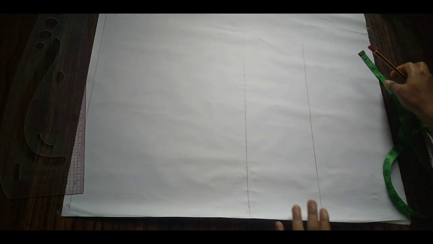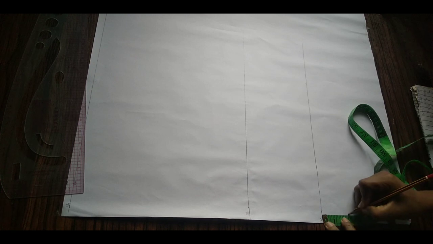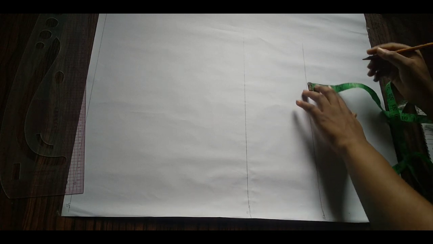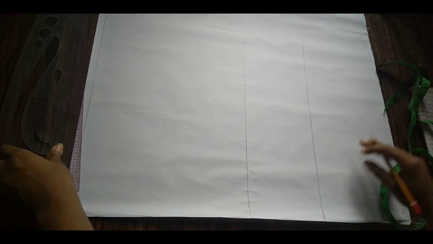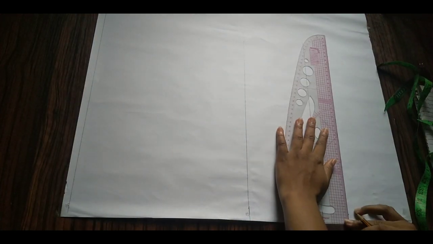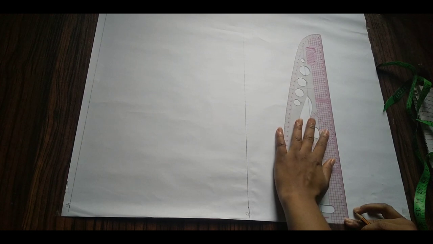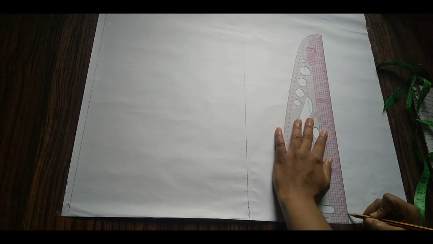Okay, so I have SH shoulder, BL bust line, HL half length. So now to add my extra 2-inch allowance. Okay, so that's done. Using my ruler, I'll connect them.